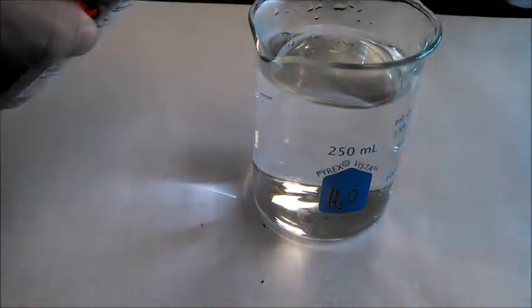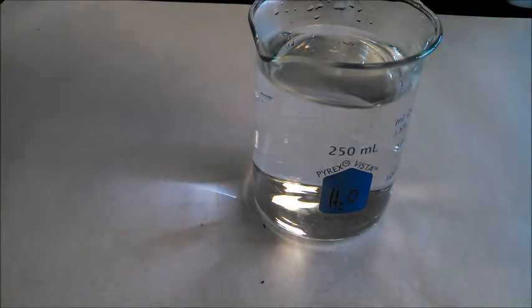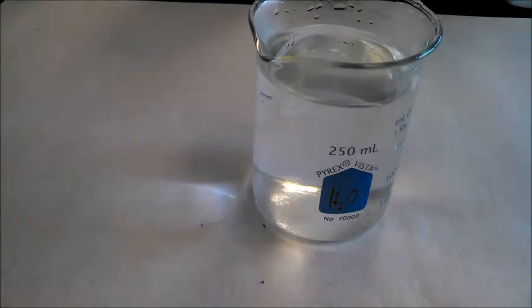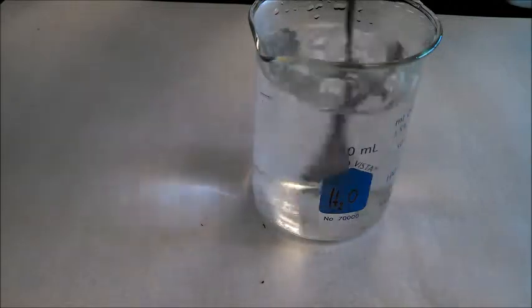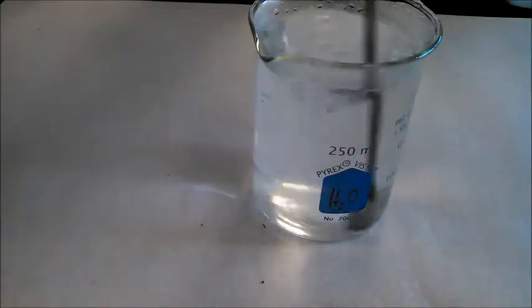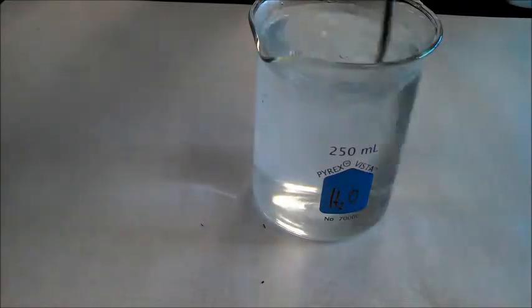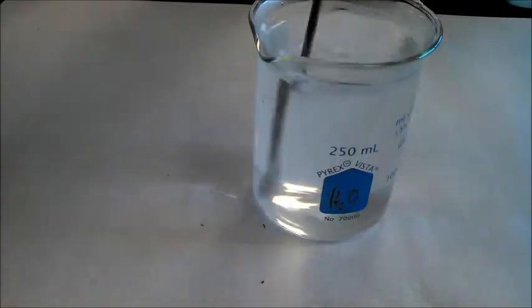We can take some salt, put it in the water, and we can stir it up. And we're dissolving that salt in the water.